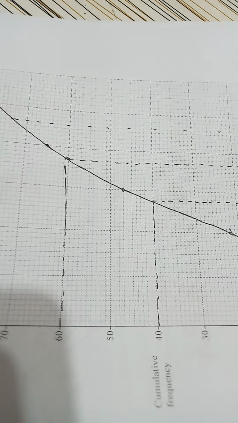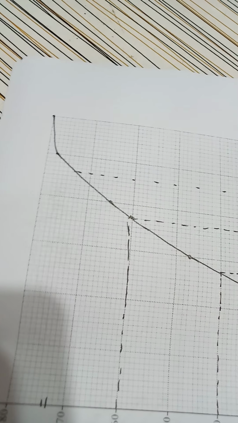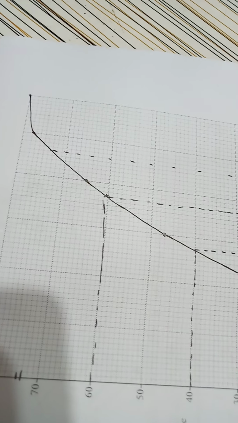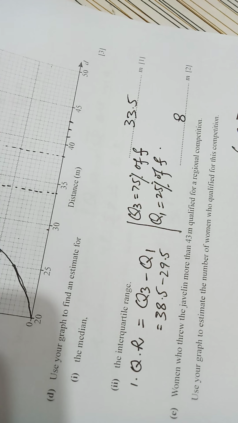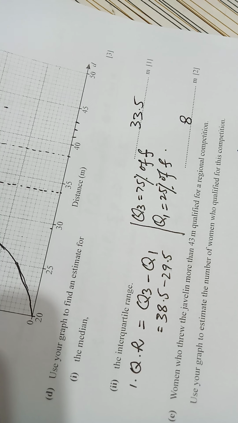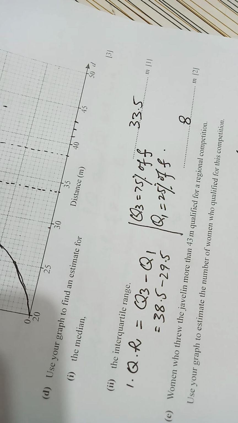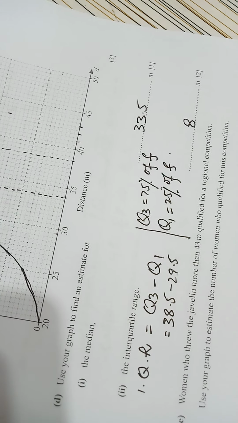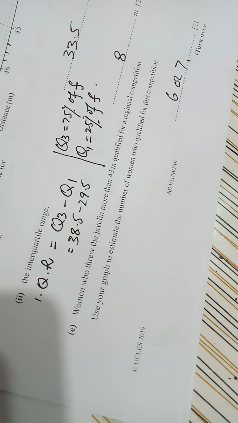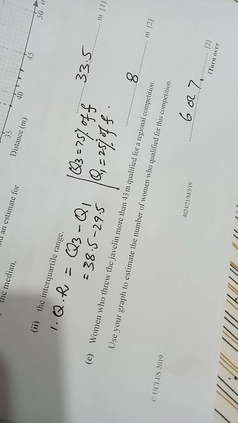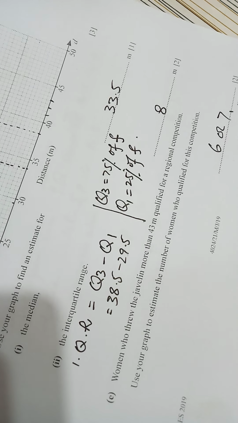You can see the dotted lines on the cumulative frequency curve giving the answers of q1 and q3. After subtracting them, the answer is 8. Now for the last part, the women who threw the javelin more than 43: after reading from the graph, you will get the answer 6 and 7.